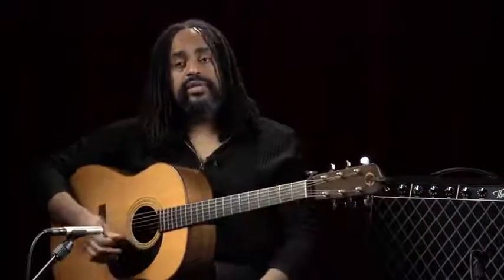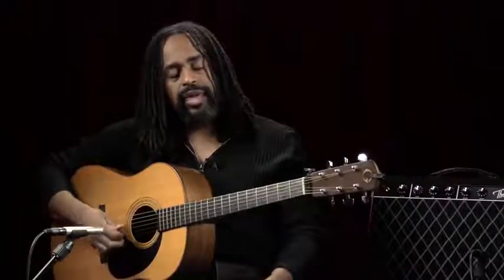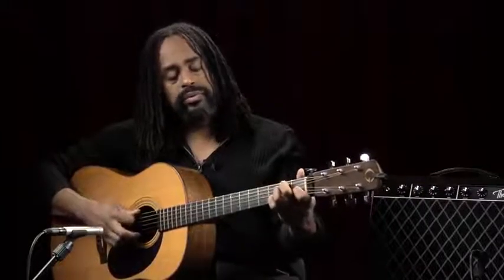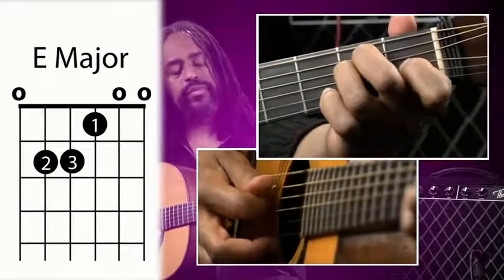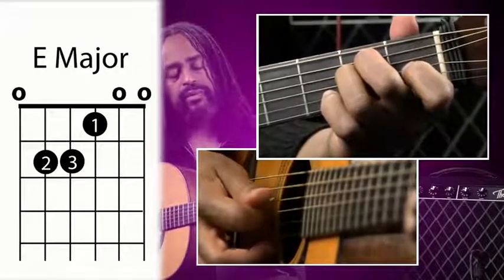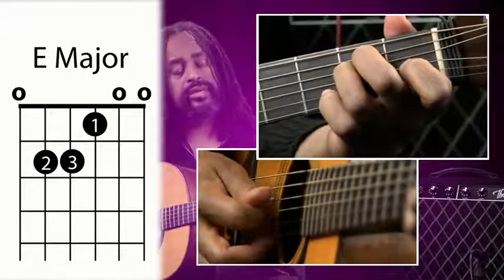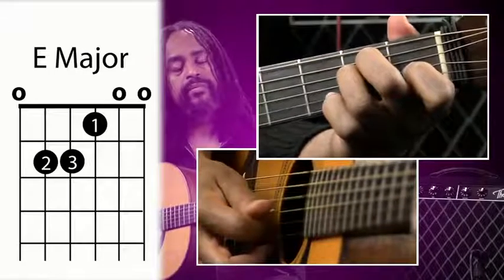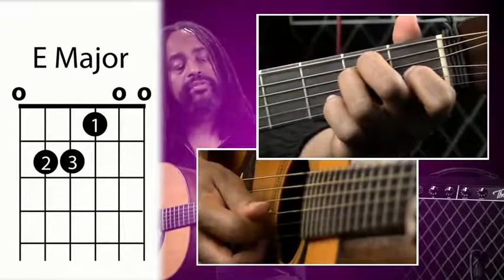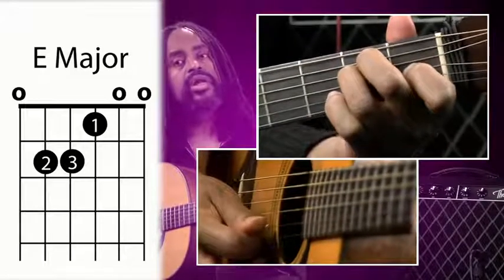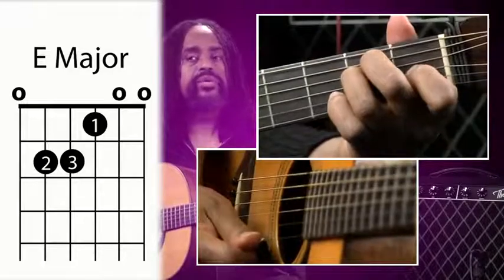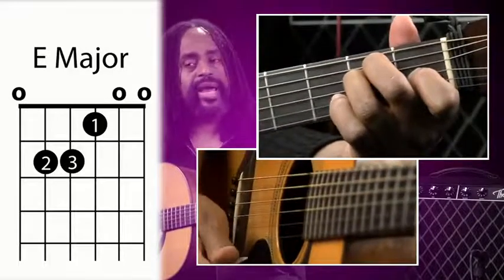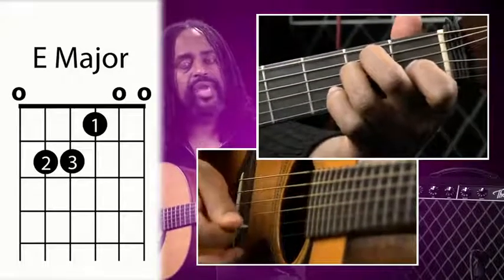Now we can do the same thing for the key of E. E major, we can start off with the root, which is the 6th string, which is the E. We have the 5th, which is the B. Then we have the root doubled here again on the 4th string, 2nd fret. We have a G sharp, which is the 3rd. We have the B, which is the 5th, and then we double the root again. So now we have an open position E major chord.